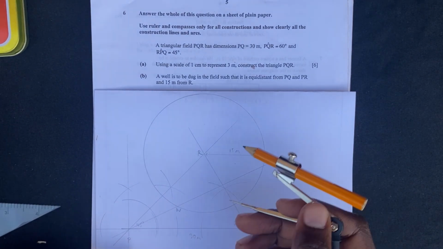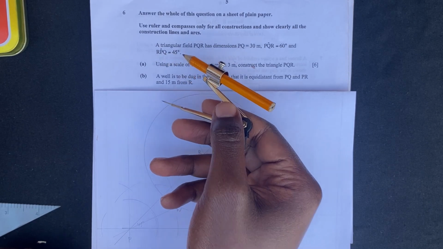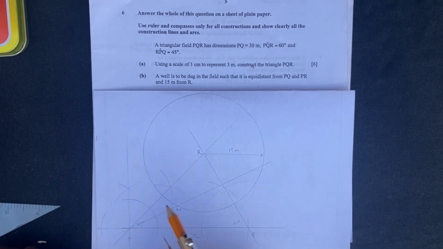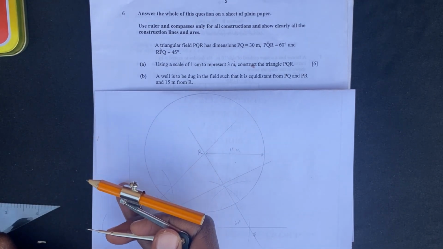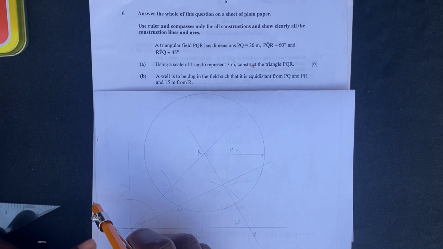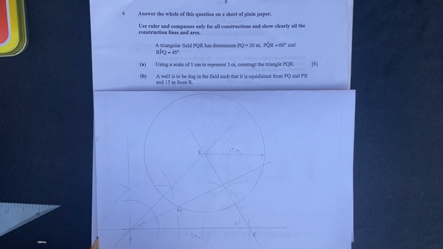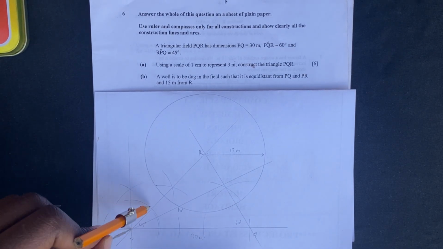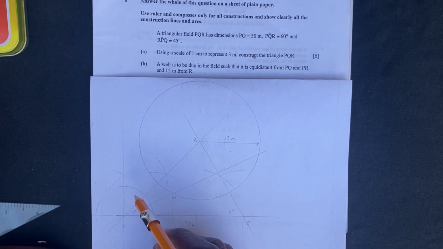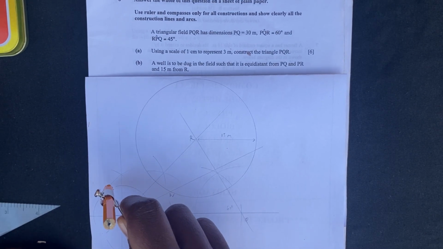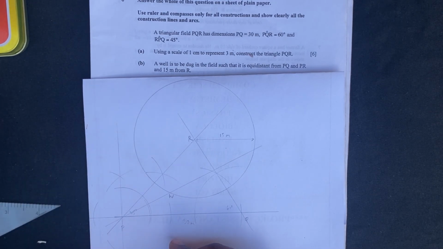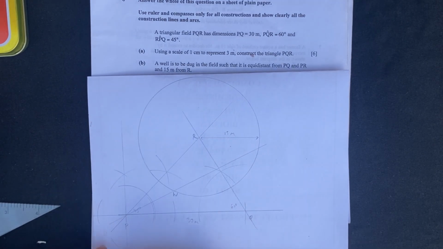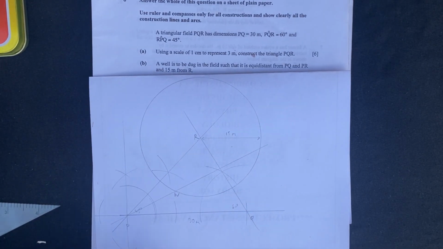And then for the 45 degrees, it says RPQ is equal to 45. So it is RPQ 45 degrees. To construct a 45 degree angle, you first of all construct a 90 degree angle, whereby you put your compass here, put an arc this side, and also an arc this side, and then open it more than half, and then put an arc above and below. You pin on the other side, place an arc above and below, where the two arcs, the one above and the one below, intersect. You join with a line using a ruler.